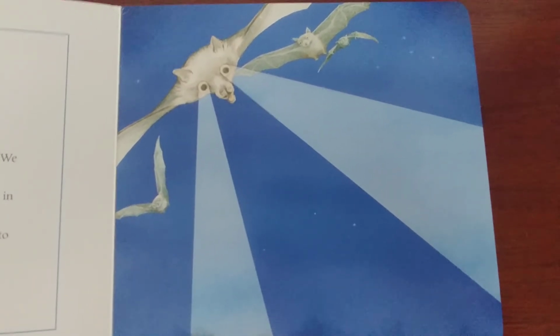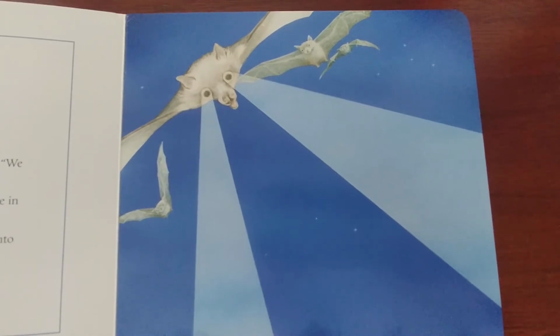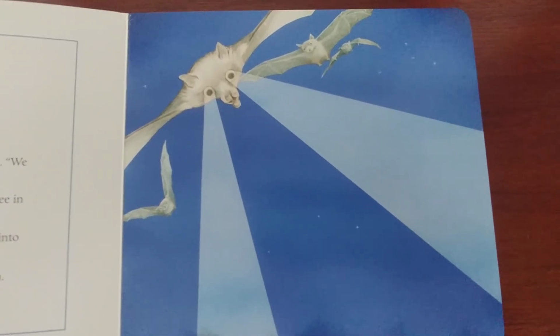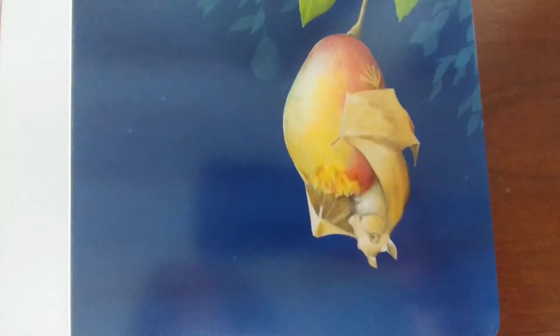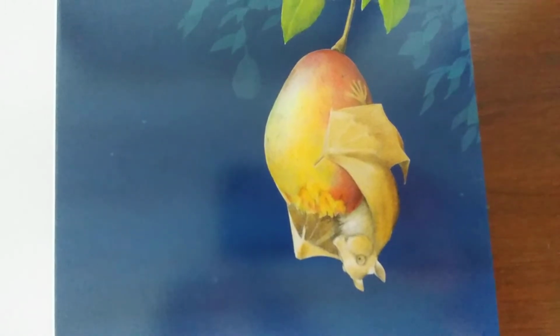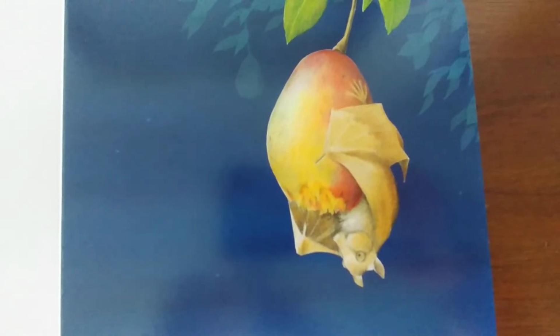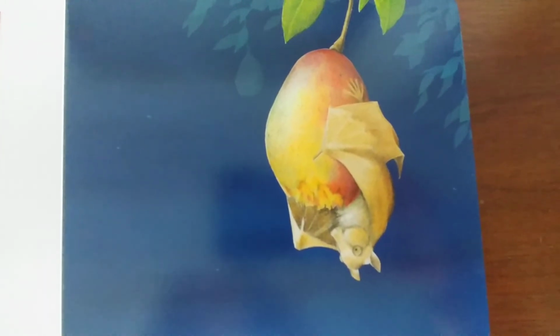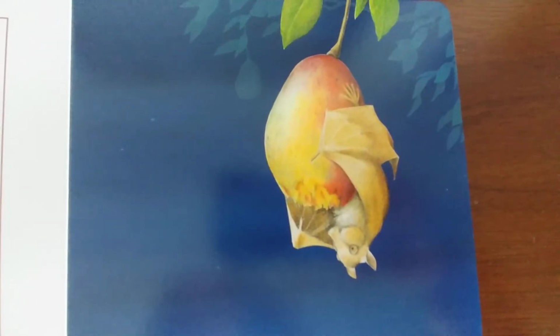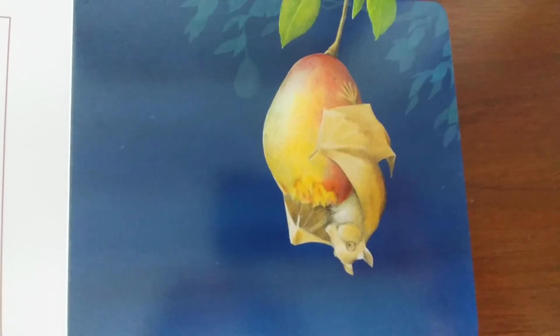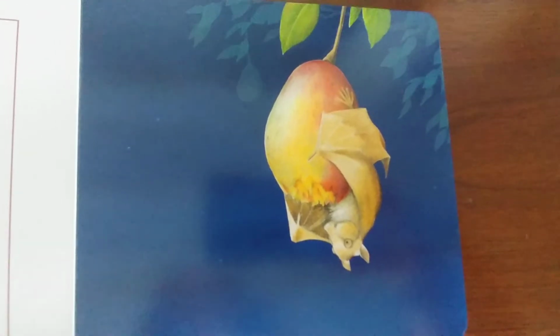"Come with us." Stella Luna let go of the tree and dropped into the deep blue sky. She was able to see everything in her path. Soon the bats found a mango tree, and Stella Luna ate as much of the fruit as she could hold. "I'll never eat another bug as long as I live," cheered Stella Luna. "I must tell Pip, Flitter, and Flap."